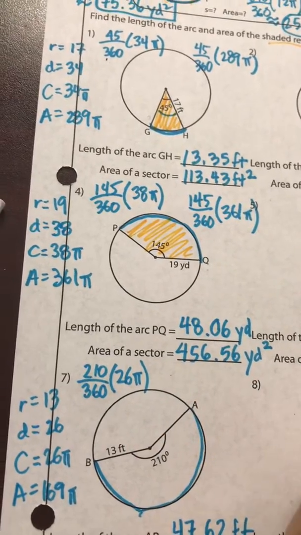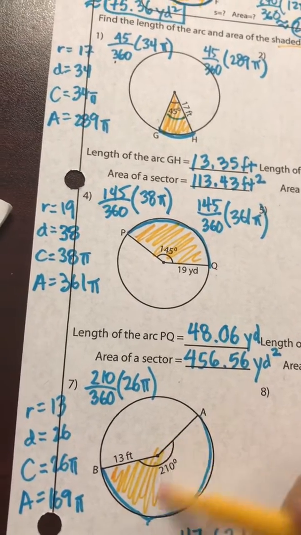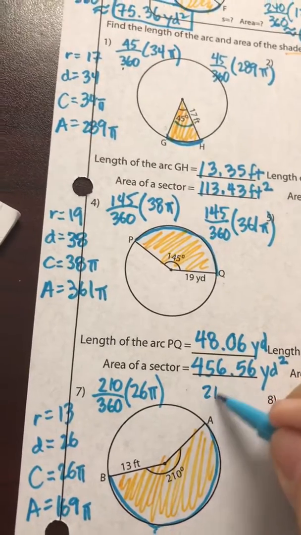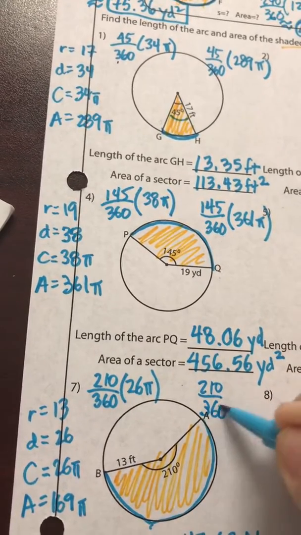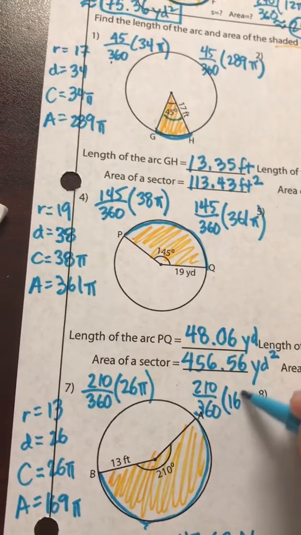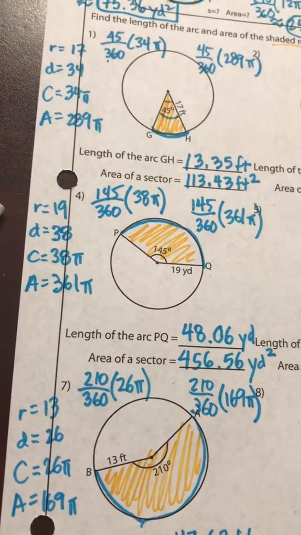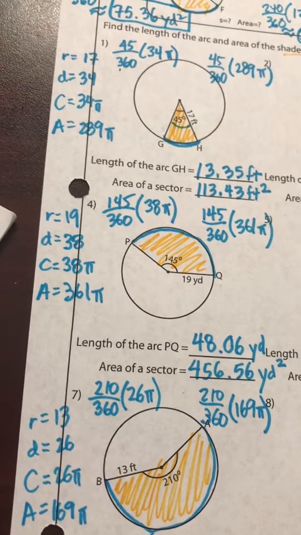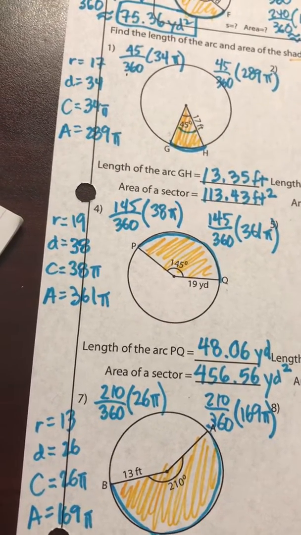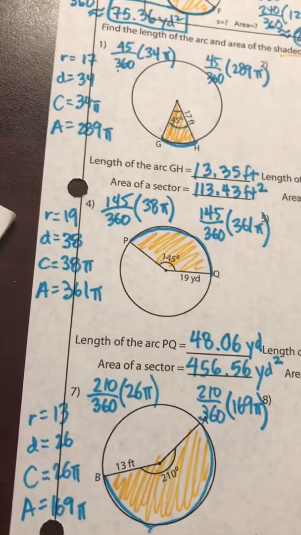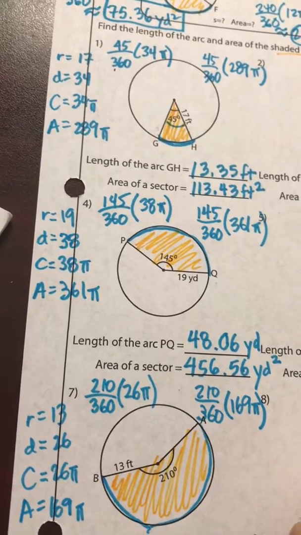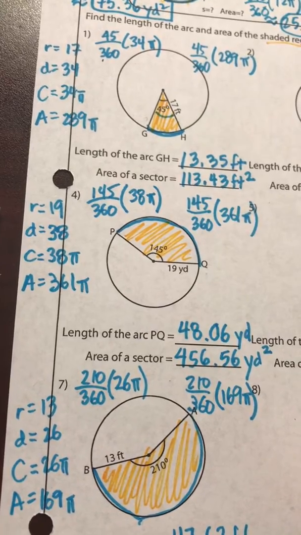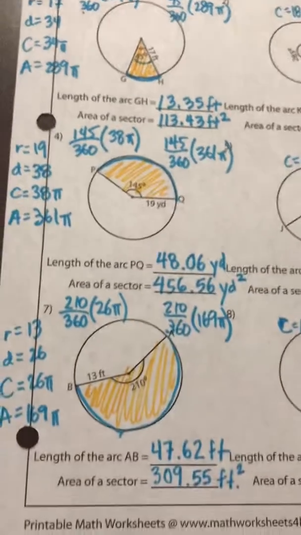Now to find the area of a sector. So the area of this portion of the circle would be the fraction I want times the whole area. If you're getting slightly different answers than me, again, just a reminder, I'm multiplying by 3.14. I'm not using my pi button.